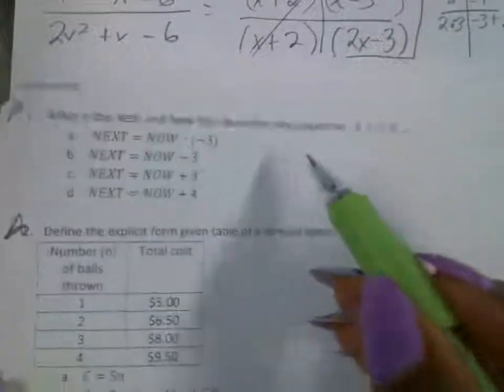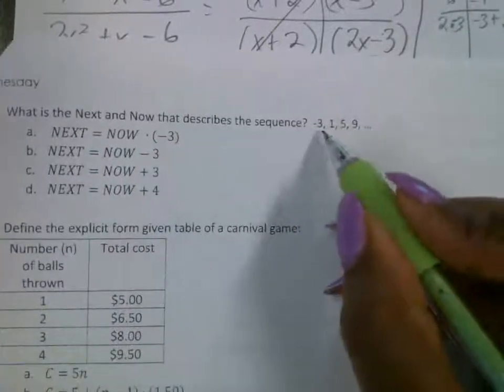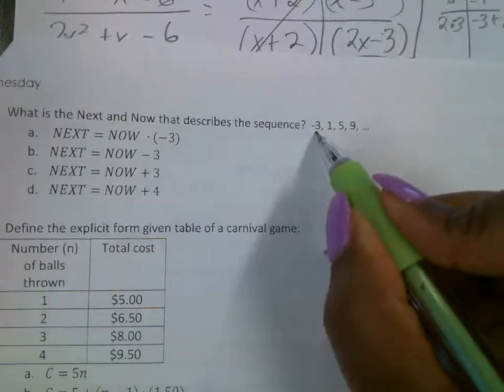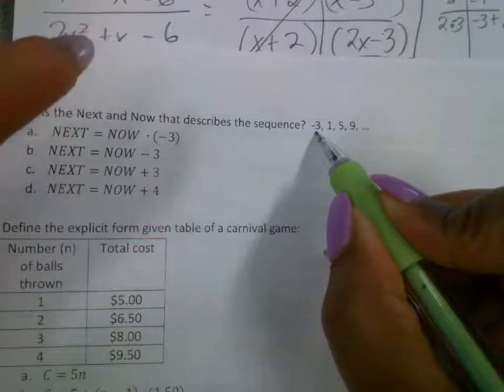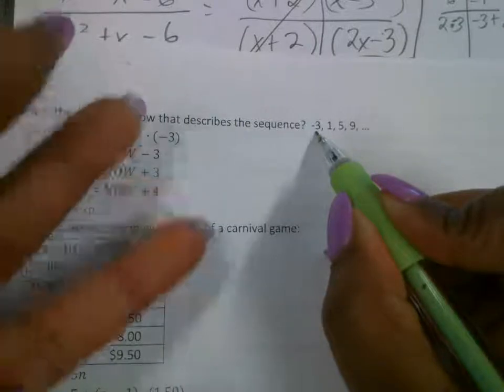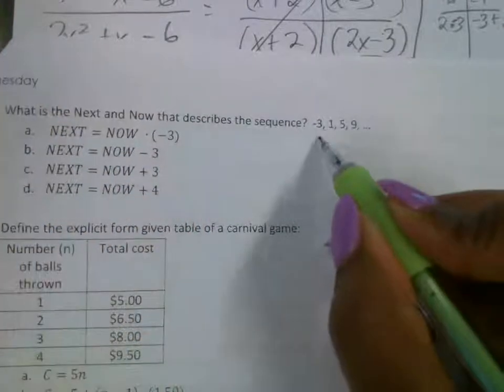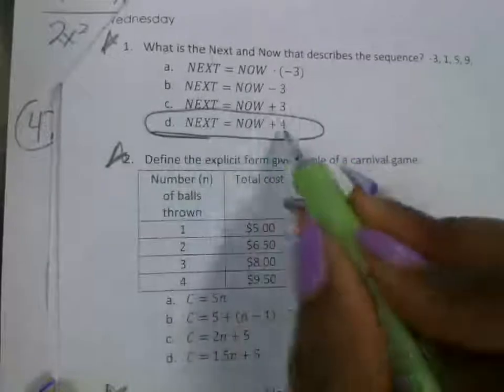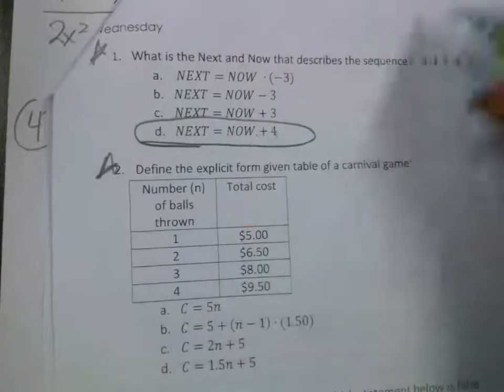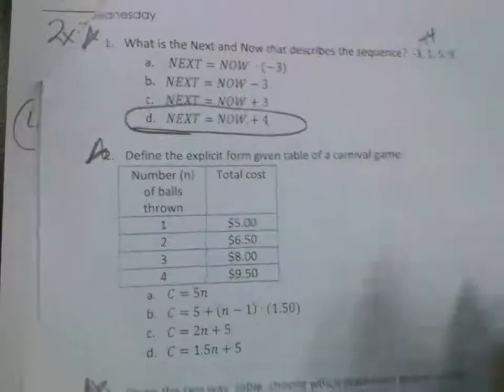All right, what is the next equation that describes this sequence? So let's see. We got negative 3, negative 2, negative 1, then we got 0, 1. So that's plus 4, and then this is plus 4, this is plus 4. So we're adding 4 every time. So that's this one. You're adding 4 every single time.